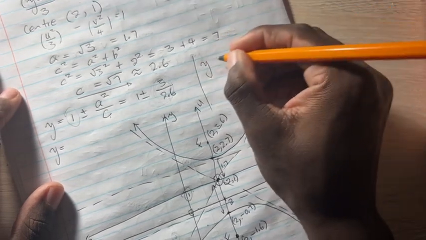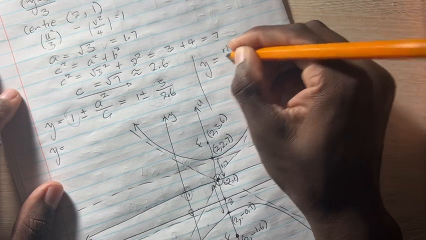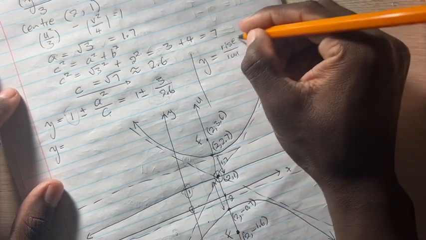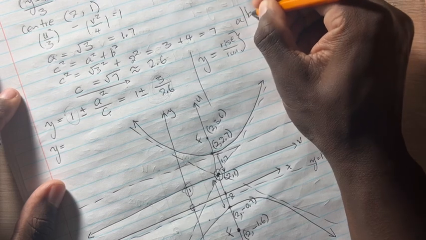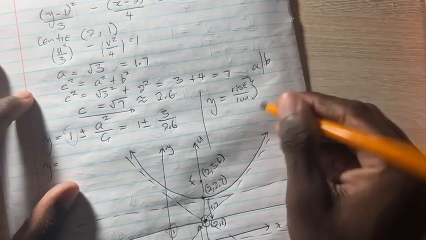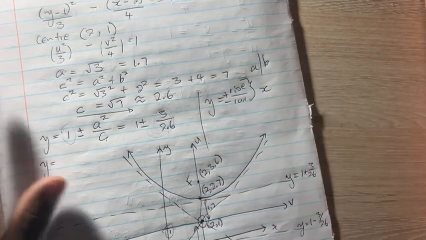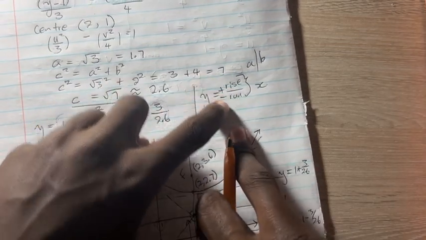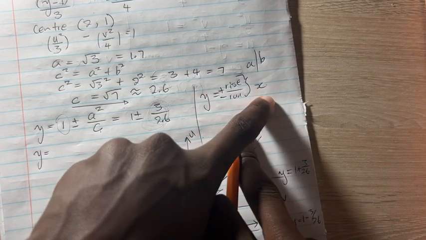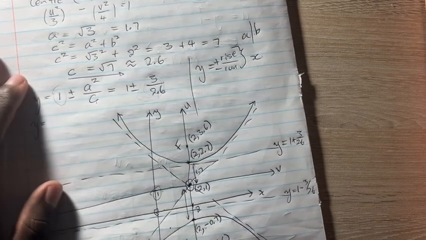So asymptotes are basically rise over run. These must be in terms of A or B multiplied by X, plus or minus. Rise over run, but you have to use A and B for rise or run, and multiply by X. Those are the equations of your asymptotes.